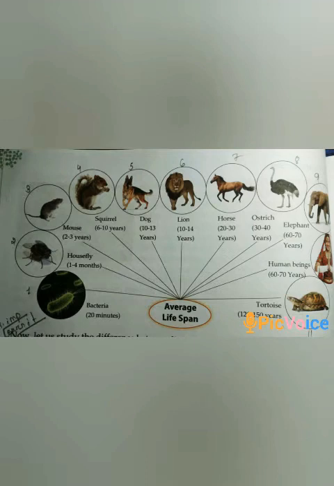A lion lifespan is 10 to 14 years. Then horse lifespan is 20 to 30 years. An ostrich lifespan is 30 to 40 years. An elephant lifespan is 60 to 70 years. Human beings lifespan is 60 to 70 years. A tortoise lifespan is 120 to 150 years. This is the highest lifespan of tortoise.